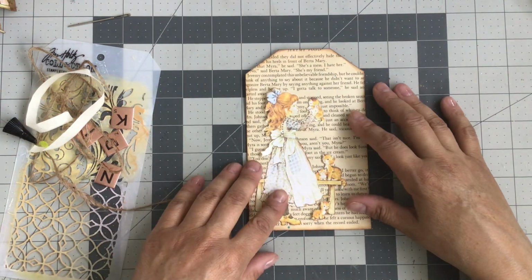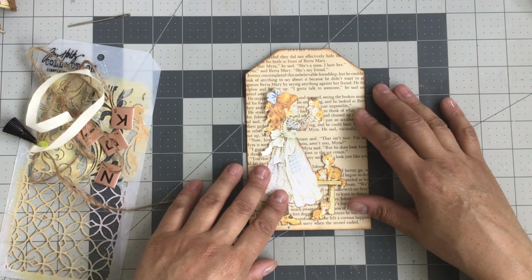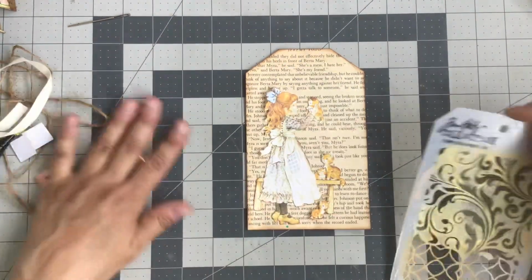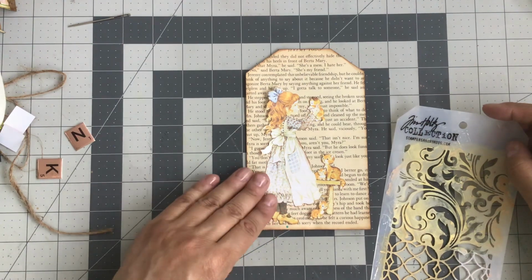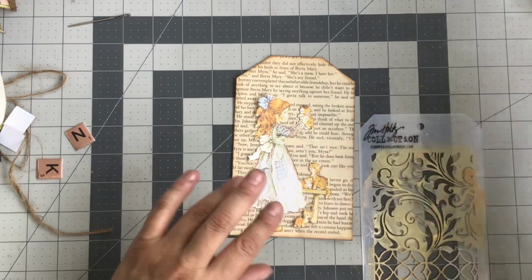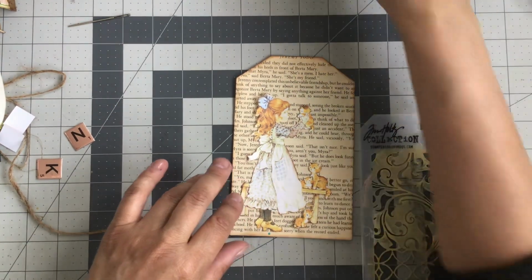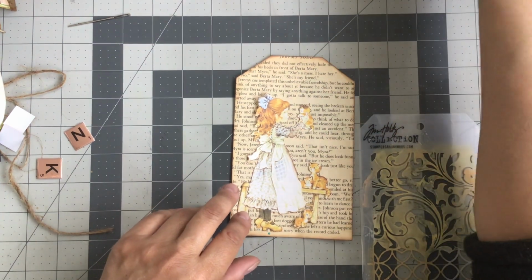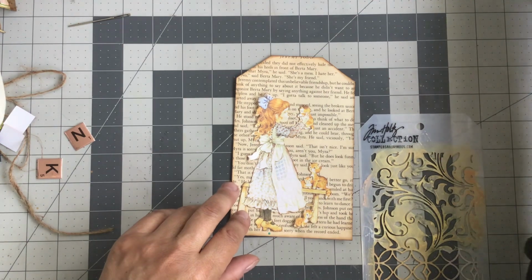I didn't think about something on the background. So let me see. I thought about doing some stenciling though. And I think for that I want to bring in a little bit of green, just a little pop of color. If I can find my green.